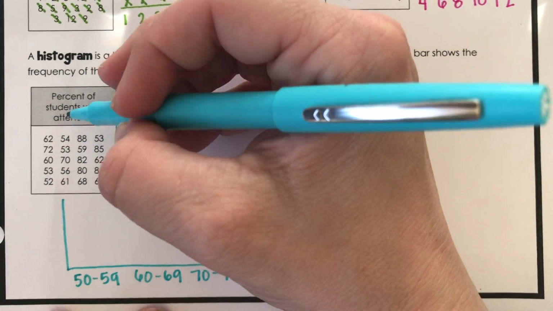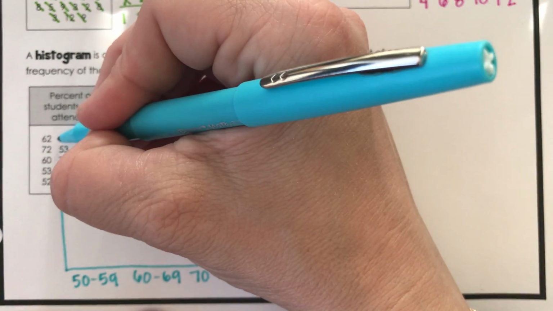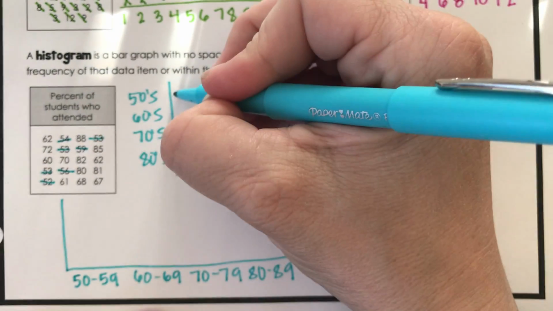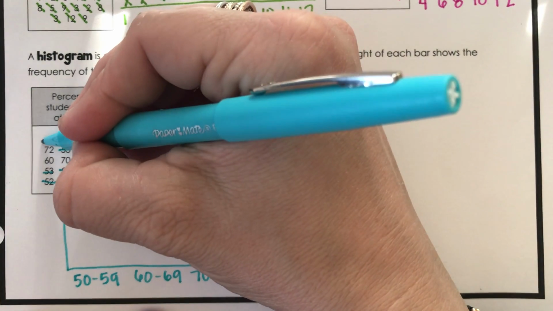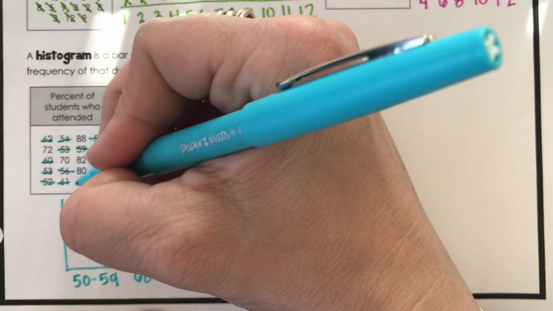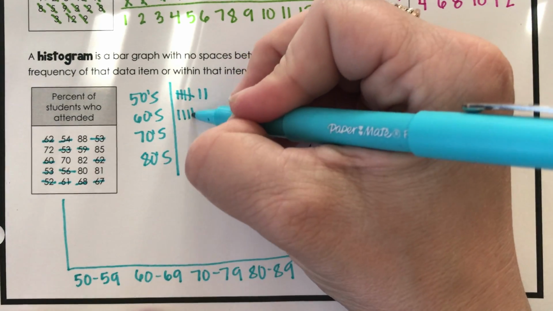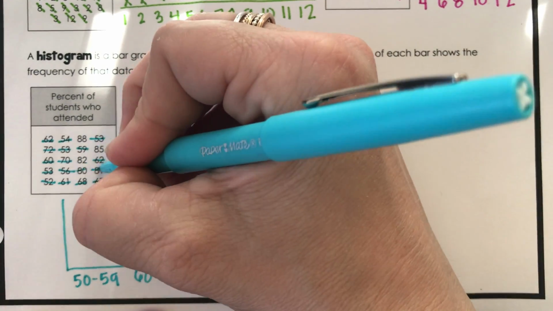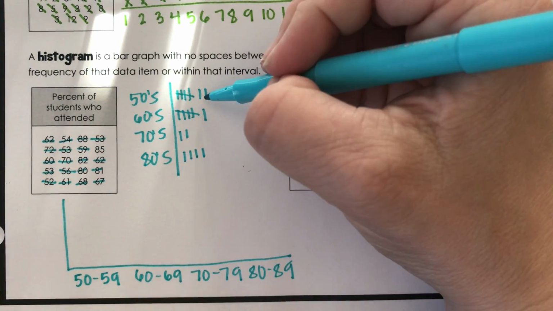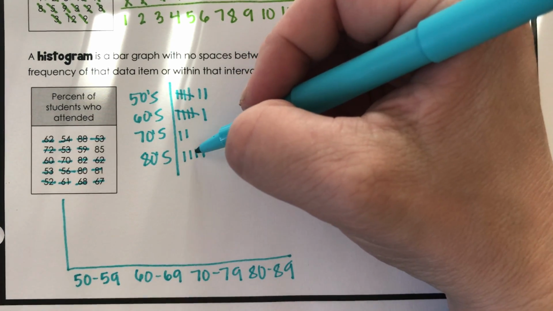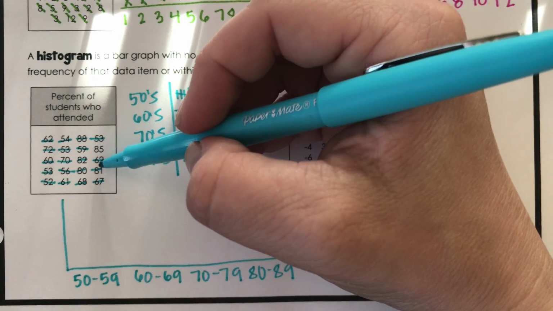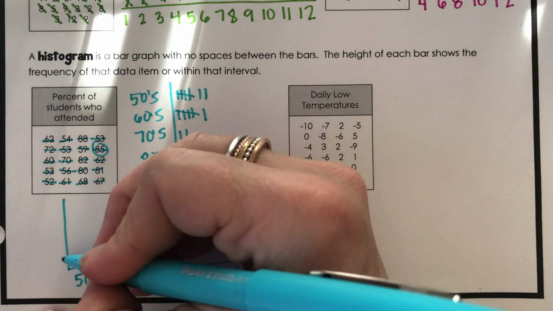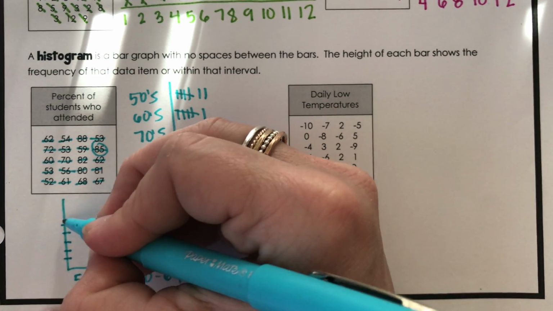So if I'm going to count, I'm looking and I'm like, okay, in the 50s, I have 1, 2, 3, 4, 5, 6, 7. 60s are 1, 2, 3, 4, 5, 6. 70s, 1, 2. 80s, 1, 2, 3, 4. So that's 7, 13, 14, 15, 16, 17, 18, 19. So if I'm looking at it, oh, I missed one. And here it is, 85. So that goes there. So now I'm going to go 1, 2, 3, 4, 5, 6, 7.